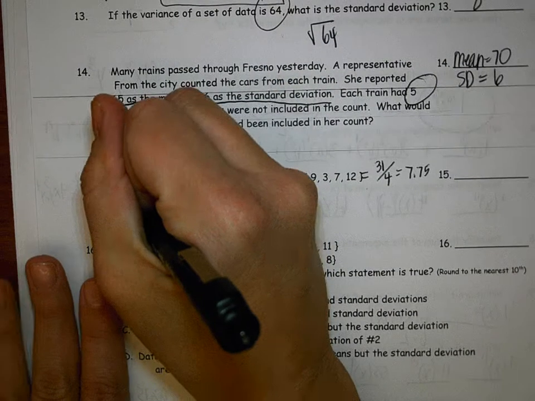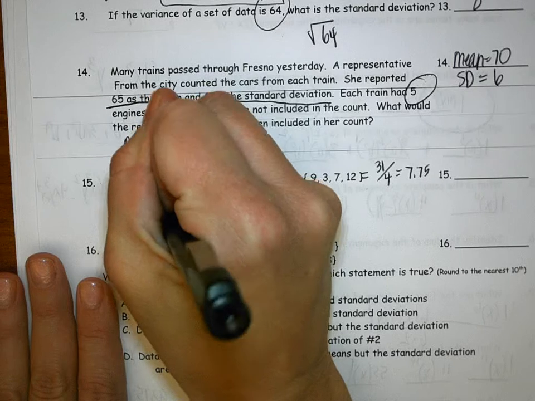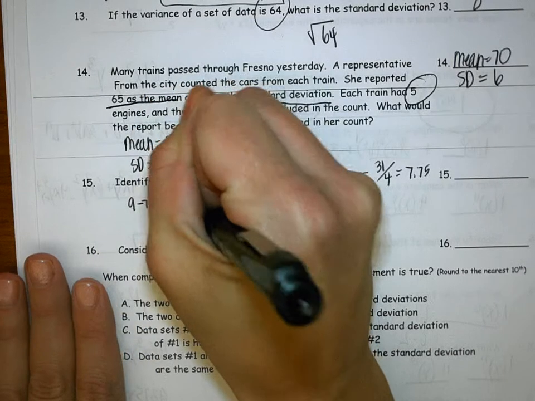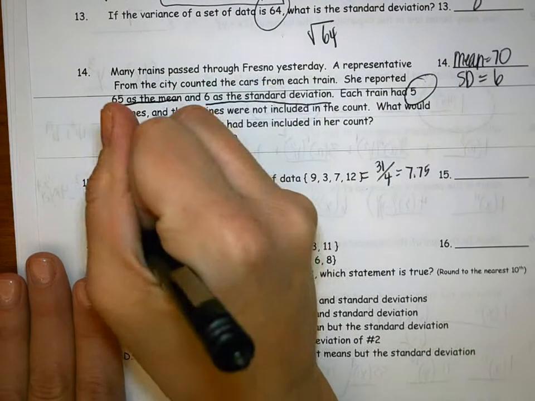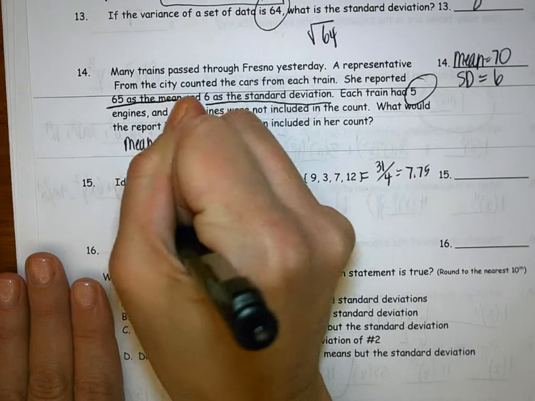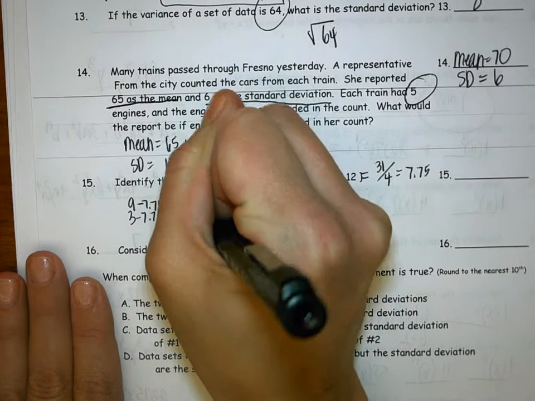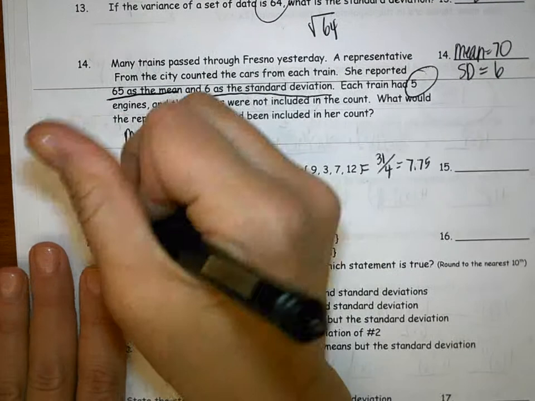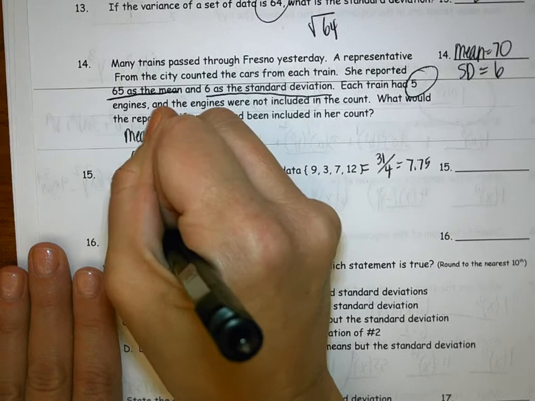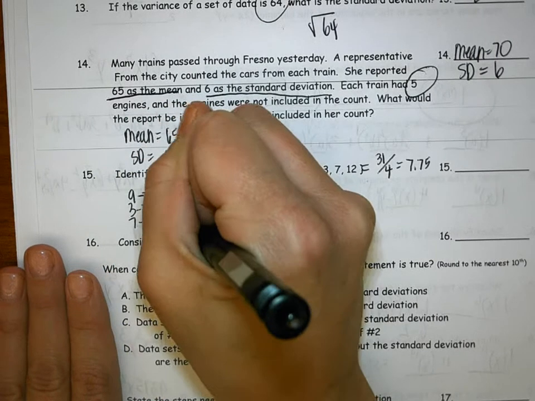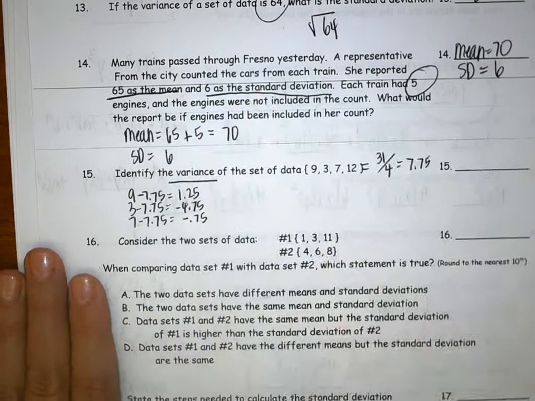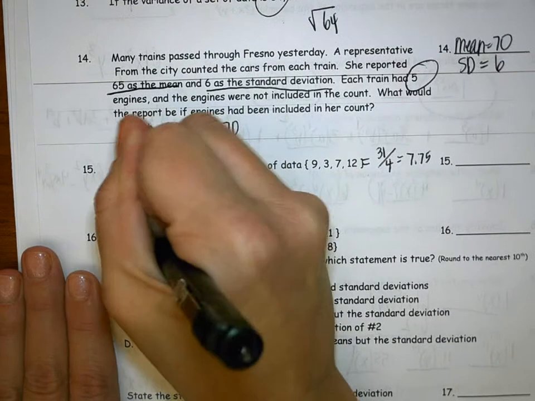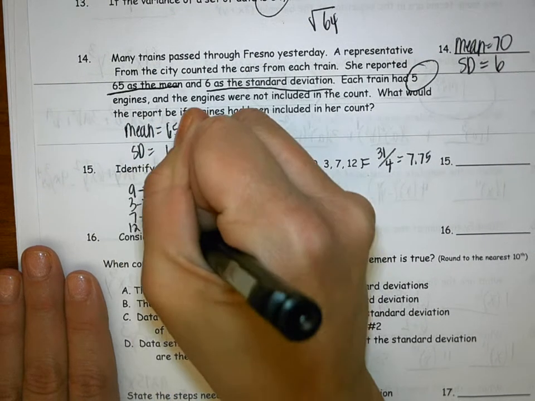So 9 minus 7.75 equals 1.25. 3 minus 7.75 equals negative 4.75. 7 minus 7.75 equals negative 0.75. And 12 minus 7.75 equals 4.25.